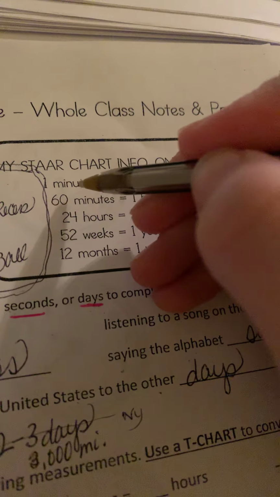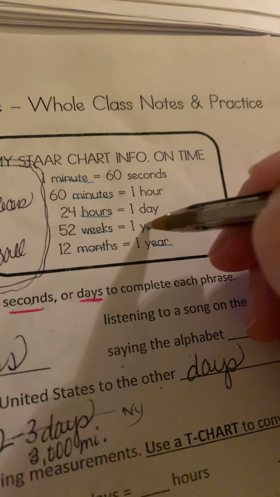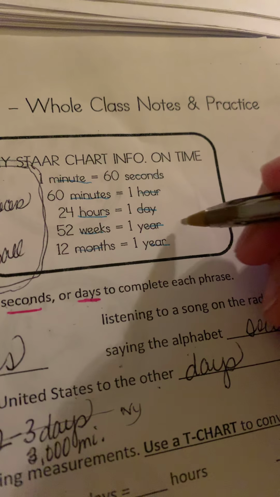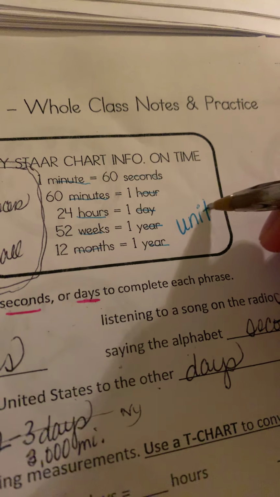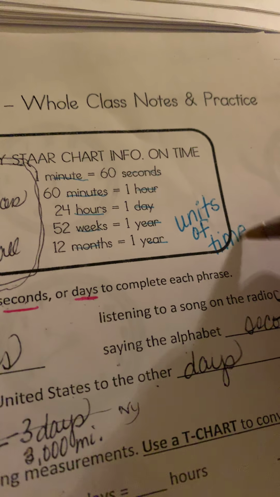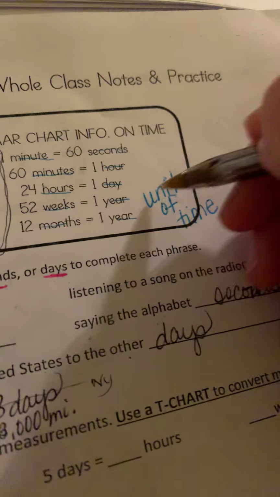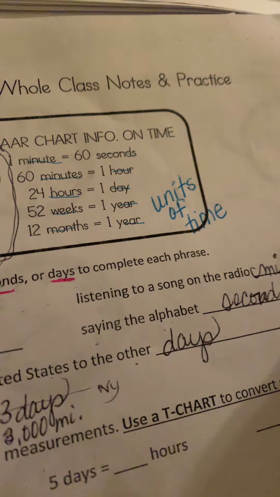So just so y'all know, let's highlight all these things right here. Highlight them. All of the things we highlight are known as units of time. Now, I would not write that in highlighter. So highlight, and then with your pencil, write units of time.